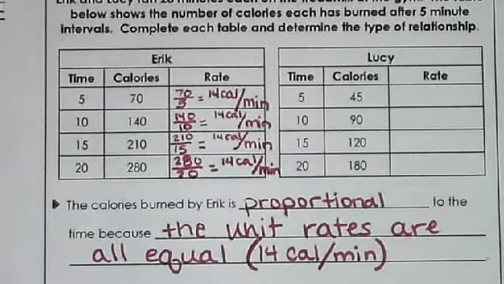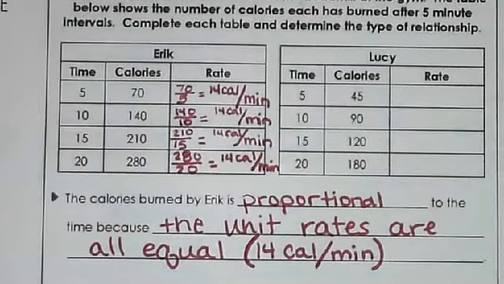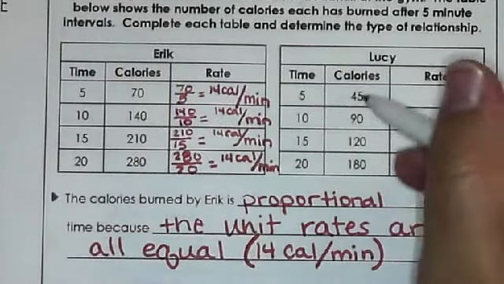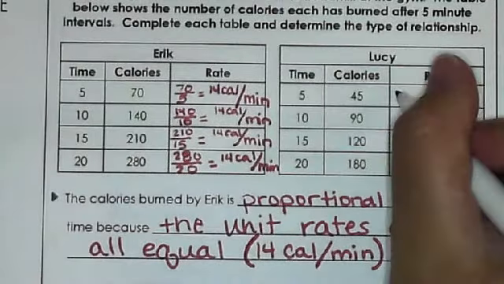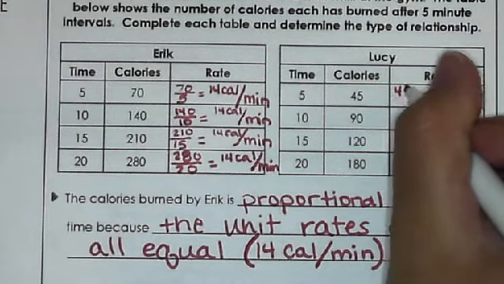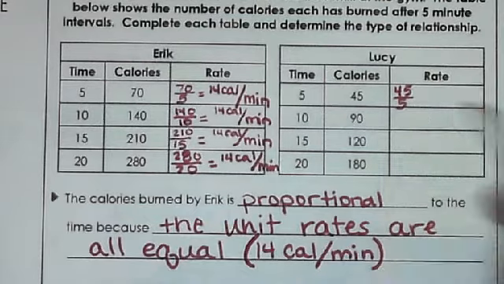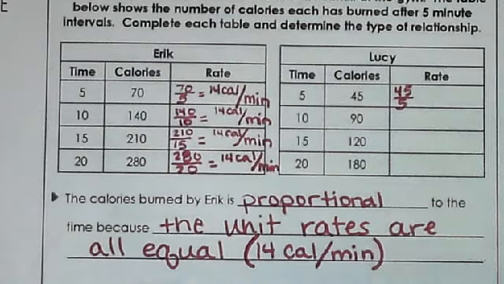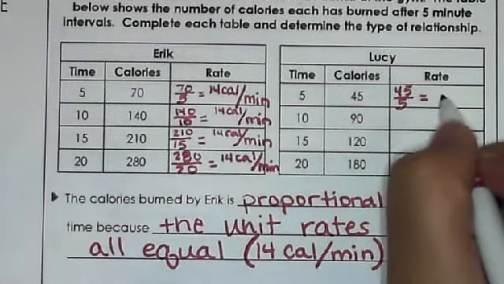All right, so let's check if Lucy's rate was proportional. Okay, so again, we're going to do calories per minute. So in this first section, we've got 45 over 5, calories over time. So what does that divide to equal, Madeline? 9 what?